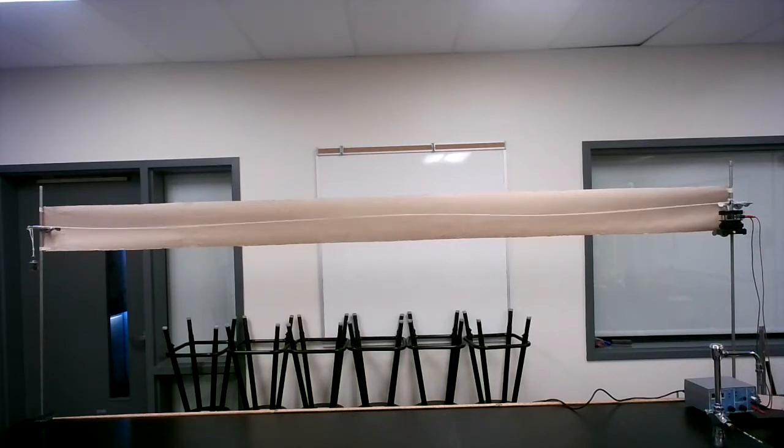Let's try one more. Let's see if we can get it even further. I've noticed a pattern here, so I'm going to go up to where I think the next standing wave is possible. You should have noticed that we didn't get standing waves at every possible frequency. It only happens at certain frequencies.